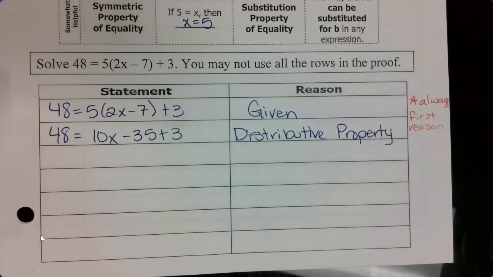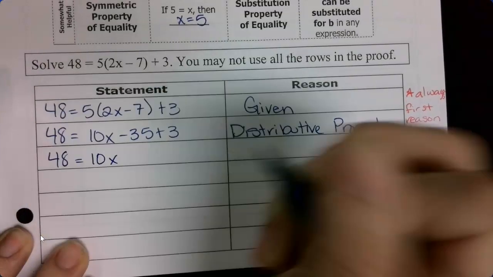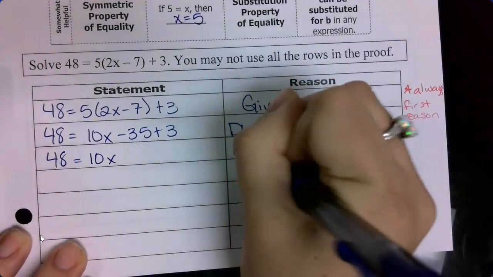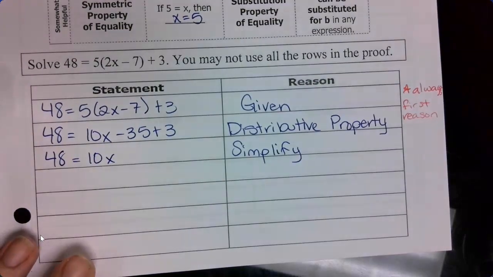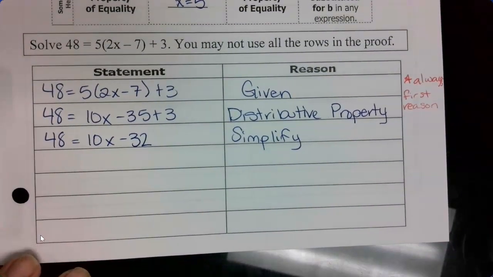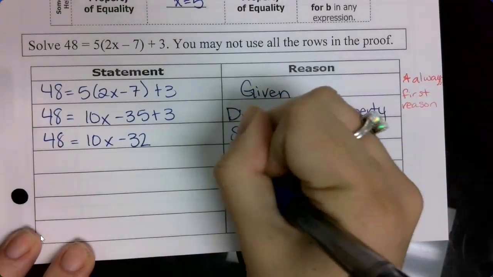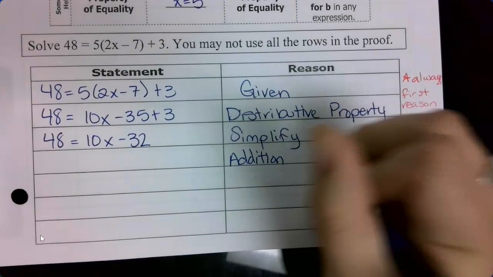Okay, what do I want to do next? Simplify. What do I get when I simplify? What is my next step going to be? I'm going to abbreviate property as prop.